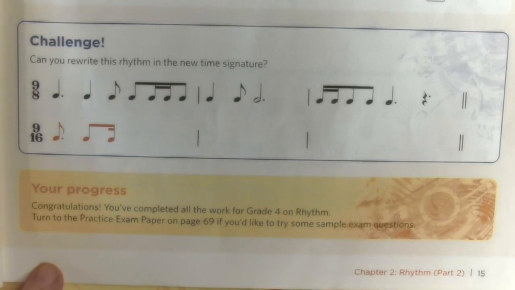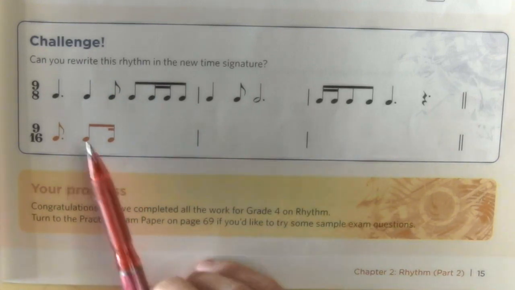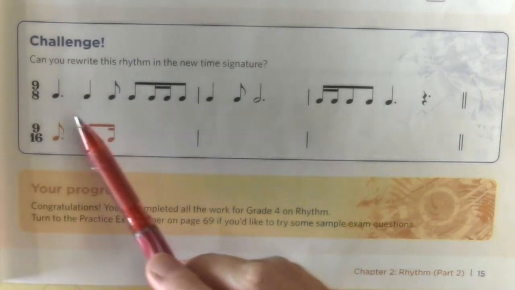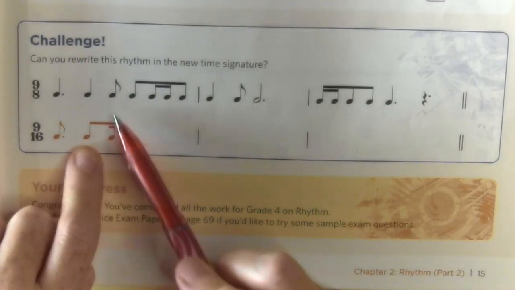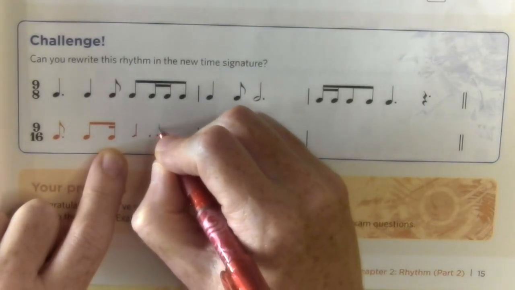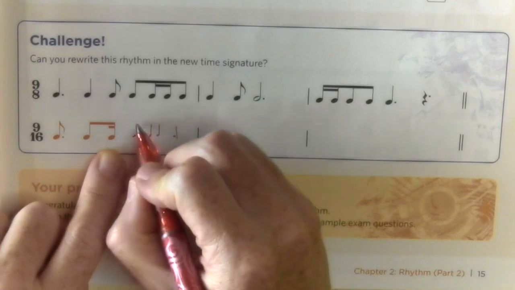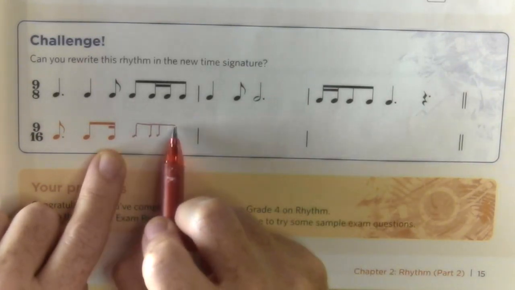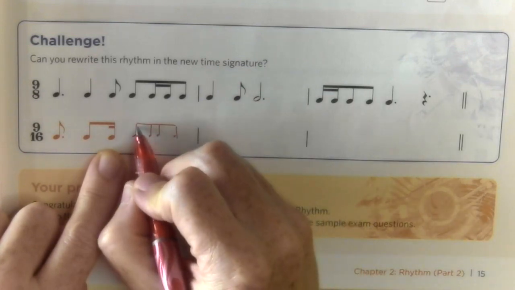The challenge, which is the last thing in this chapter 2 of Discovering Music Theory, grade 4. We need to rewrite in the new time signature, so half the value. They've started everything halved, so the 2 quavers become a semiquaver.